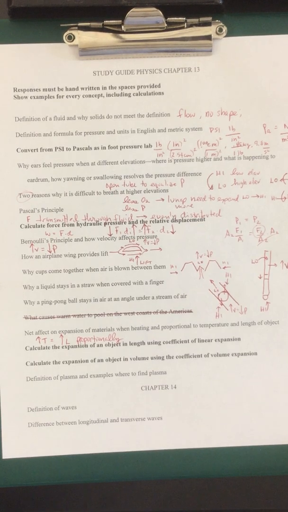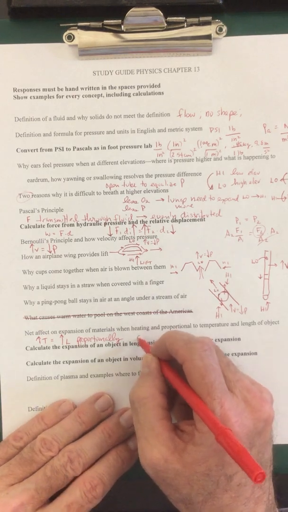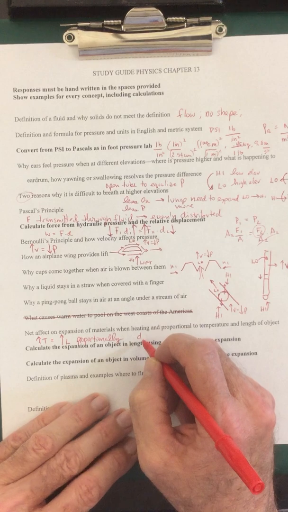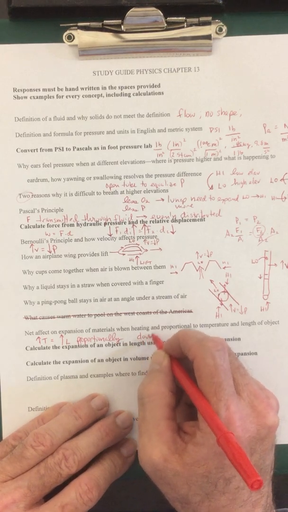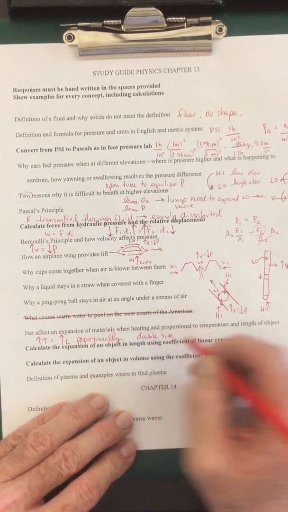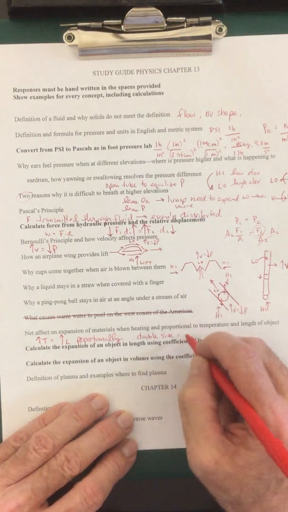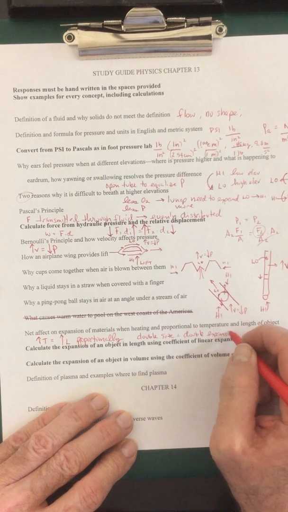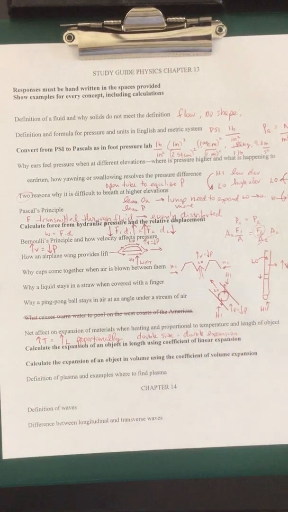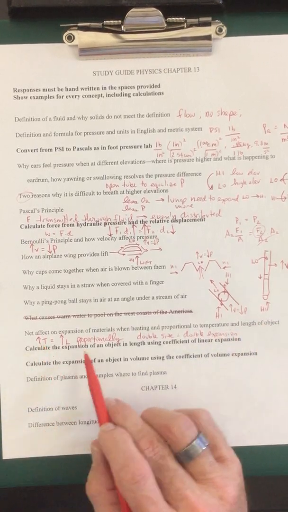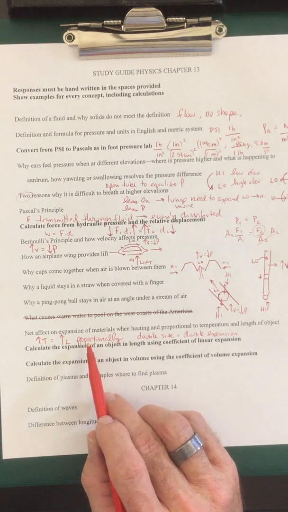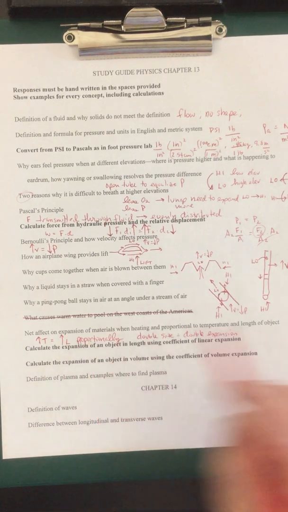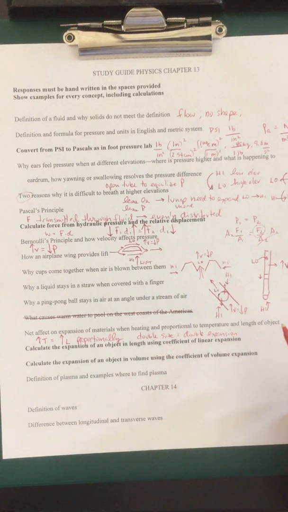Okay, so if you also double the size of that material, like if it's a rod, for example, if you double the size, you're going to double that expansion. So those are the two principles. So if you double the temperature, you're going to double the expansion. If you double the size, you'll double the expansion as well.